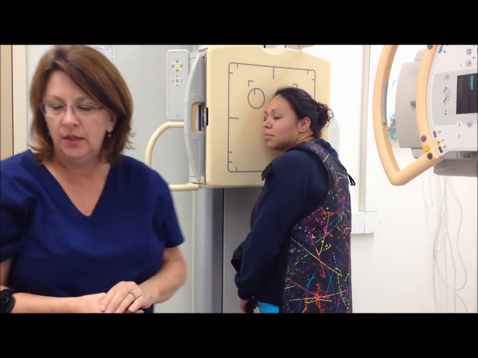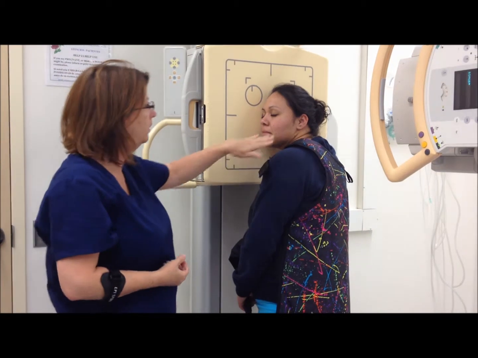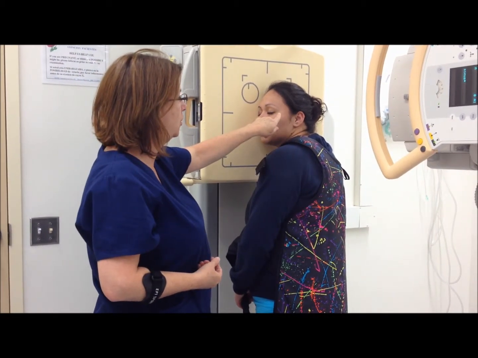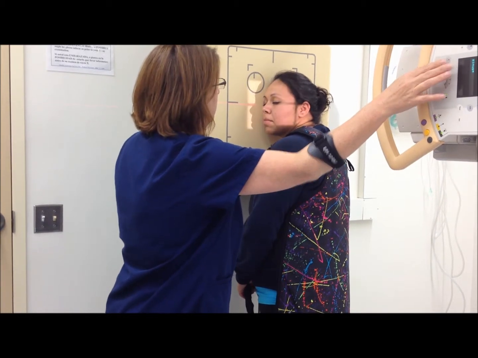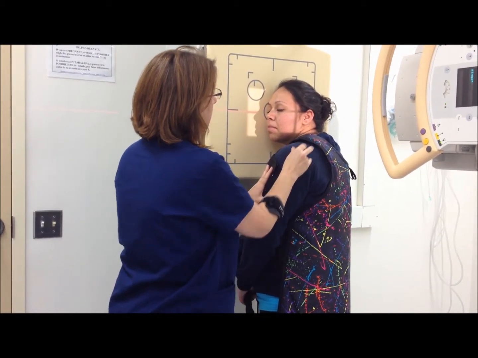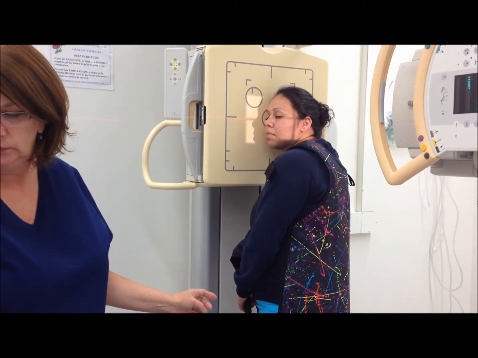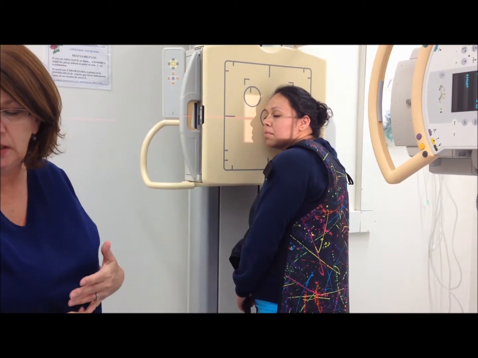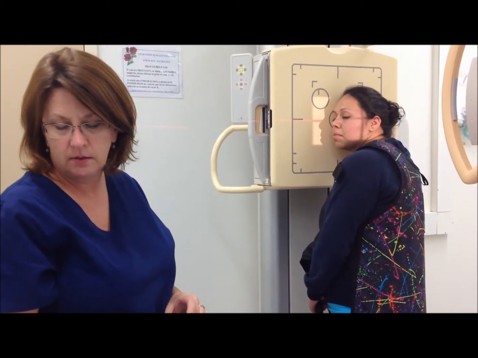My CR will enter horizontal. It will come in half to 1 inch posterior to the outer canthus. My technique will be 70 to 75 at 10 to 15 mAs.